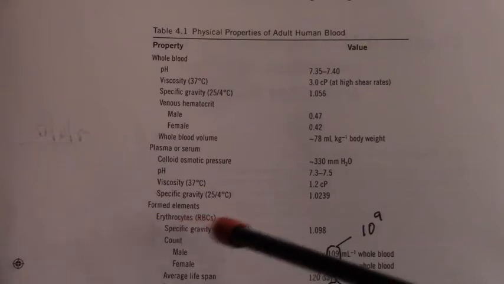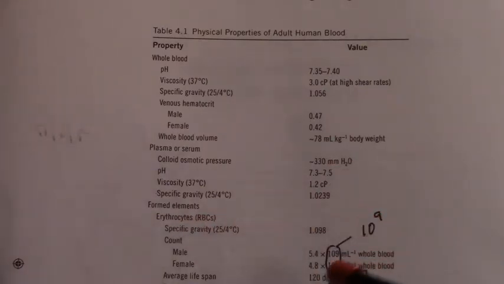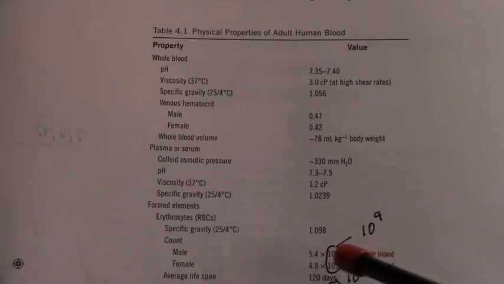Erythrocytes, RBCs, their specific gravity is 1.098. Here's the number of red blood cells that you have per milliliter of whole blood. That 10^9 should be a 10 to the 9th. Production rate, average lifetime of a red blood cell is about 120 days.